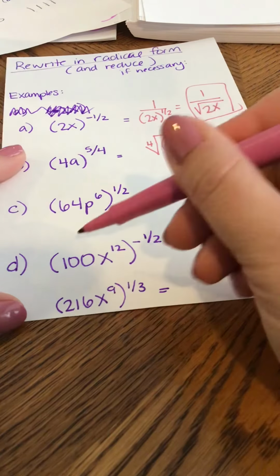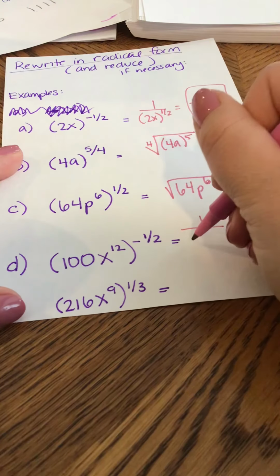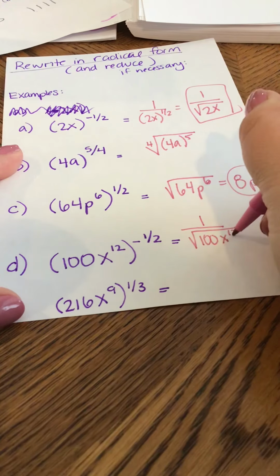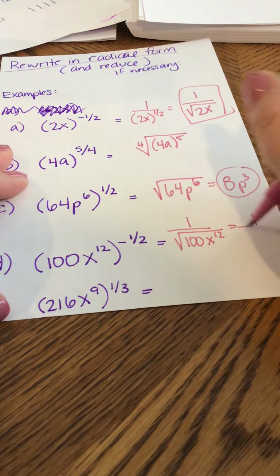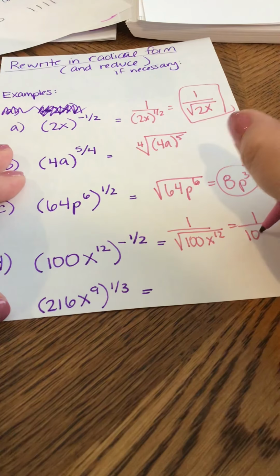Again, for this guy, for 100, and then this is to the negative 1/2. Remember, negative means fraction. So I'm going to rewrite it like this. But what's the square root of 100? Well, the square root of 100 is just 10. And if I'm looking for pairs, and I have 12, then I have 6 pairs.